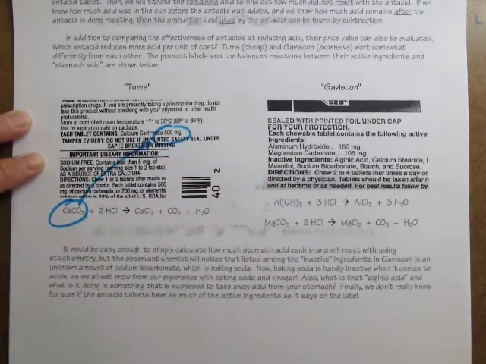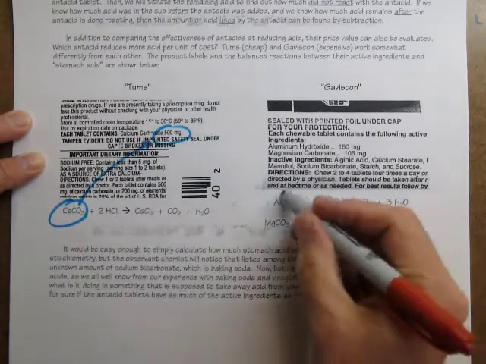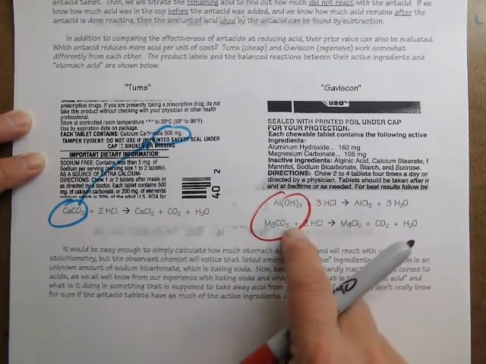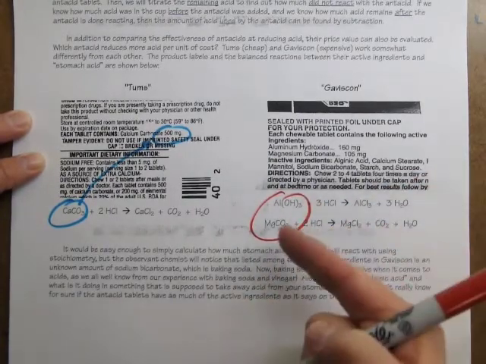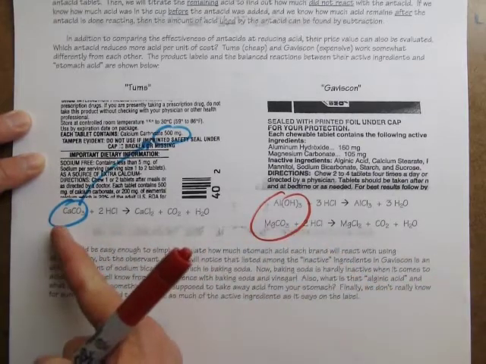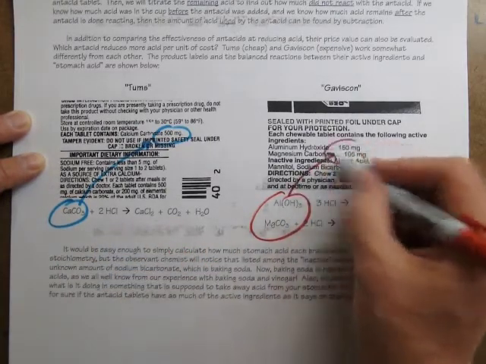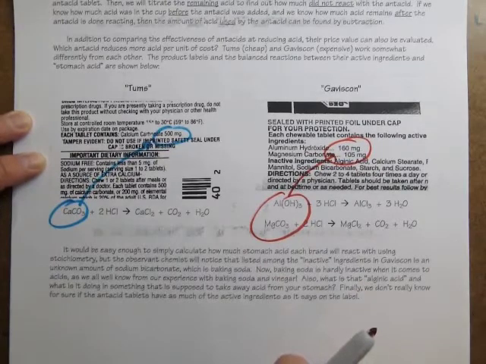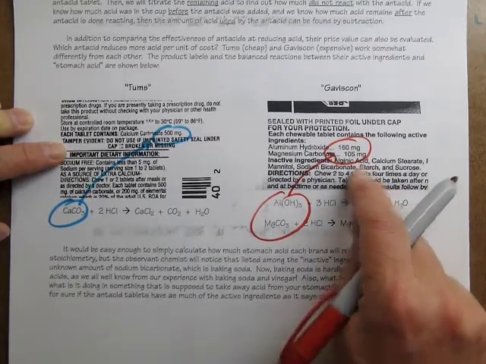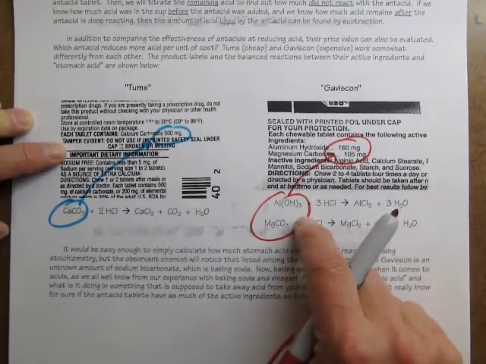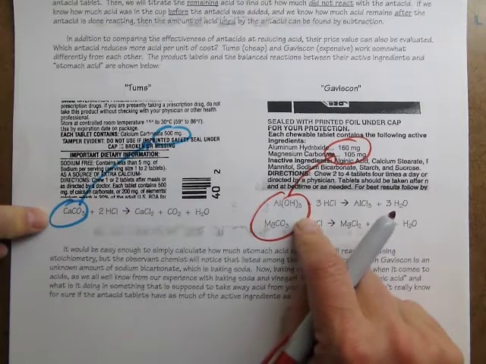However, the Gaviscon has two active ingredients, aluminum hydroxide and magnesium carbonate. So maybe two ingredients is better than one. But when you look at the mass of those ingredients, it adds to less than the mass of the calcium carbonate in Tums. So maybe Gaviscon having two ingredients isn't as good as calcium carbonate's one.